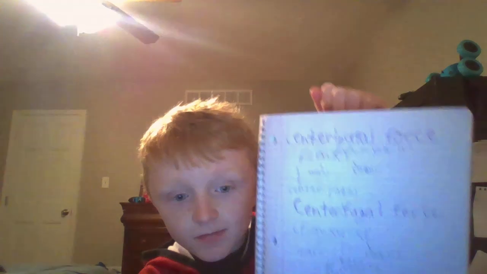So, here I wrote some centripetal and centrifugal force. Centripetal force is equal to the mass times the velocity squared divided by the radius.